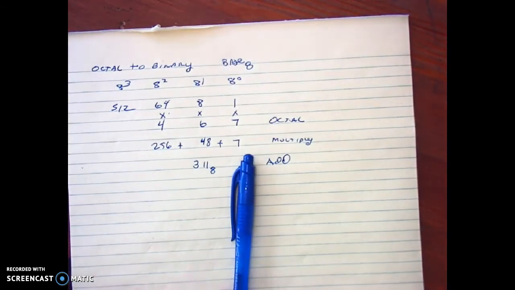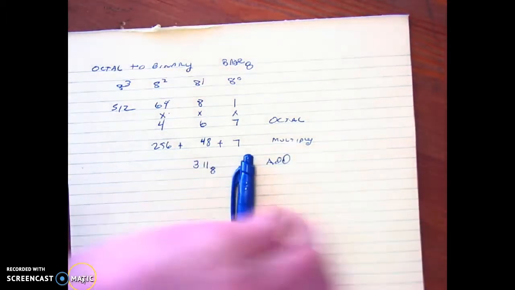Division is similar. I'm not going to go through division because I mainly want to focus on decimals, binaries, and hexes. So if you have any questions, please reach out to me on that.